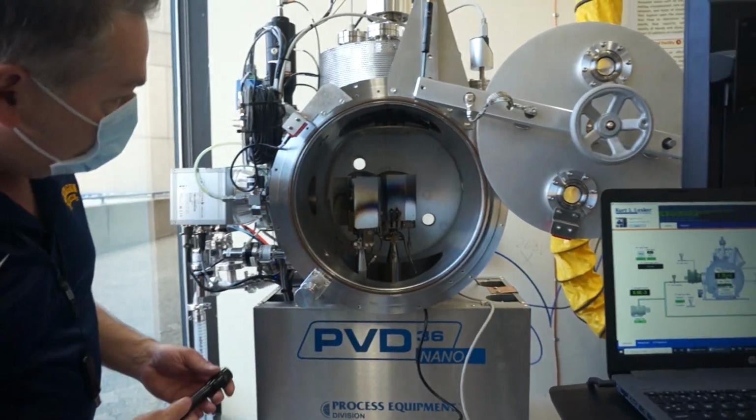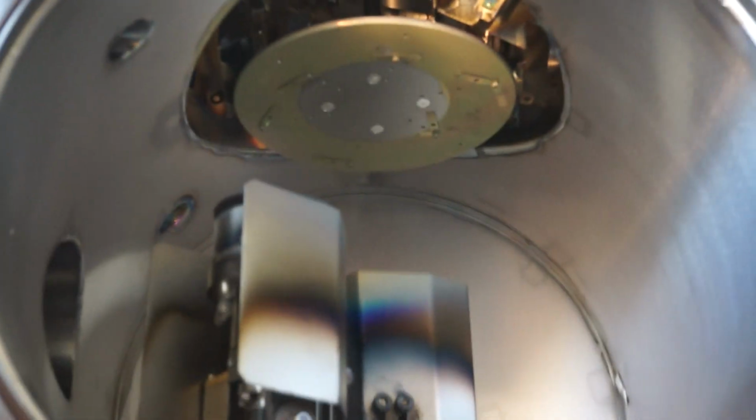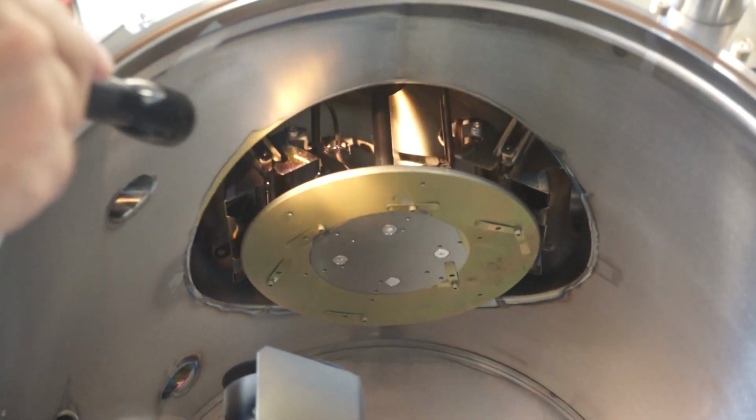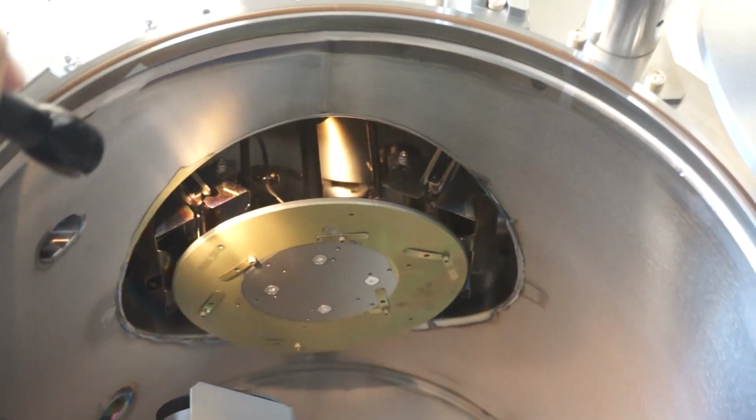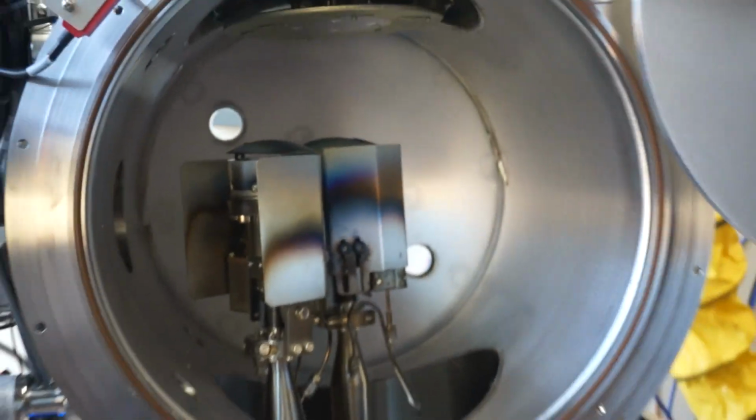You have a platen within here with a multi-site holder, and you have a quartz ball heater, actually 2 of them. Let me get a pair of gloves on, and I'll actually take the platen out.